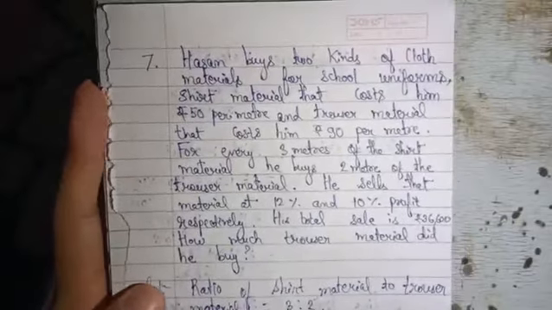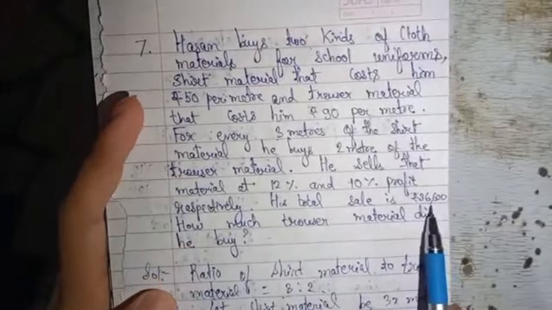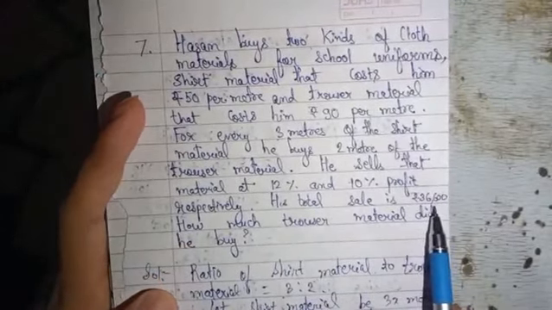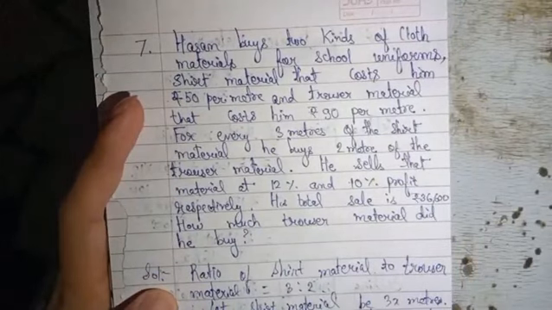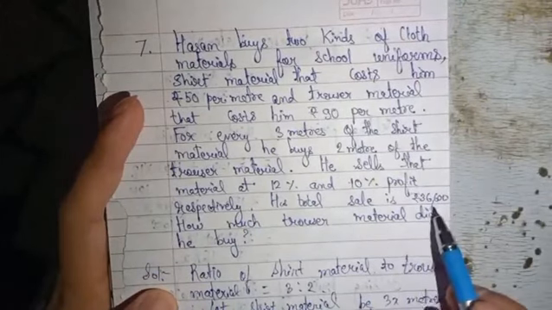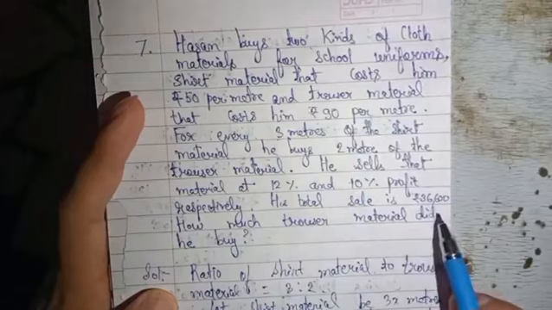Now again read the question. Some more things are given to us. His total sale is rupees 36,600. So if we calculate the total selling price, that should be equal to 36,600.